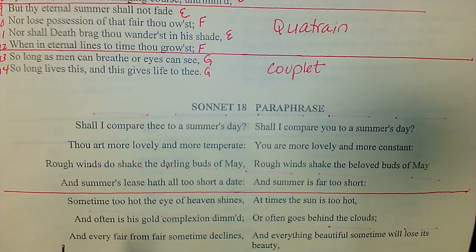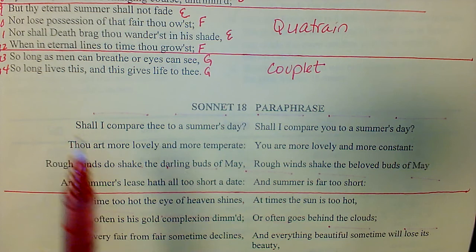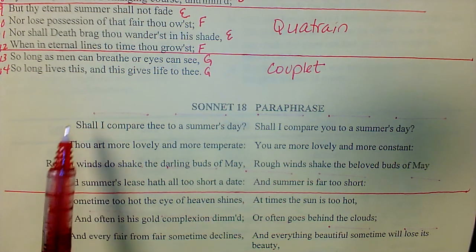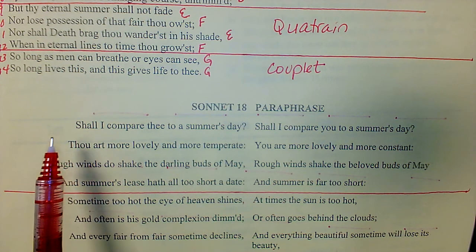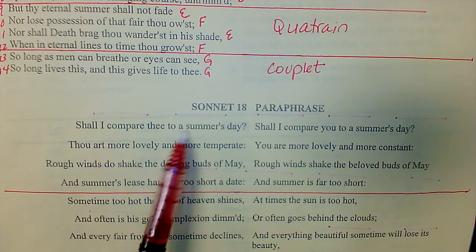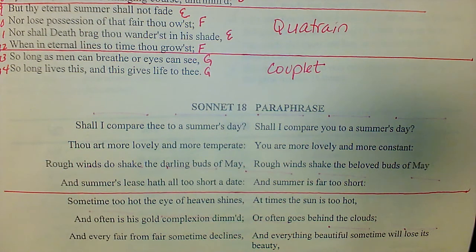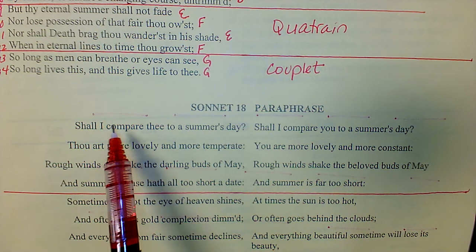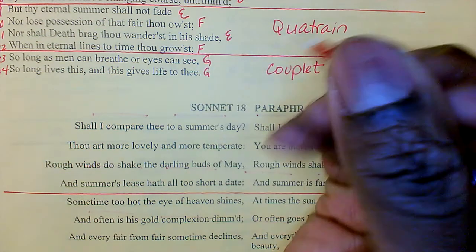With your group, I want you to pause the video. And actually, you don't have to pause it at all because I'm about to end the video. For the first 4 lines, I want you to mark the iambic pentameter the same way we did on the back, with a U for unstressed and a stress mark for stressed. We'll do the first line together.